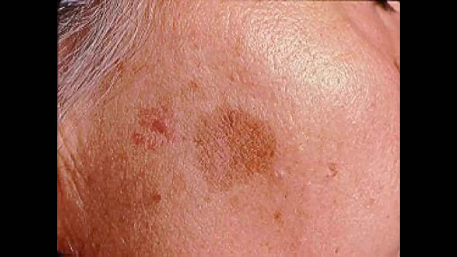But the solar variety of lentigines are typically present on the sun exposed areas. And these are the lesions which are the precursors of seborrheic keratosis later in life.